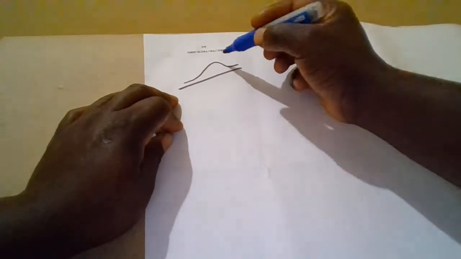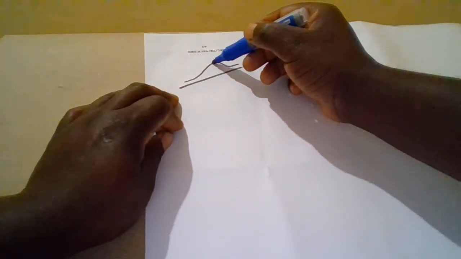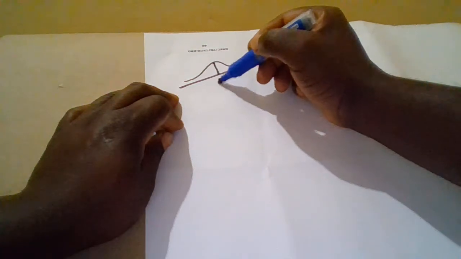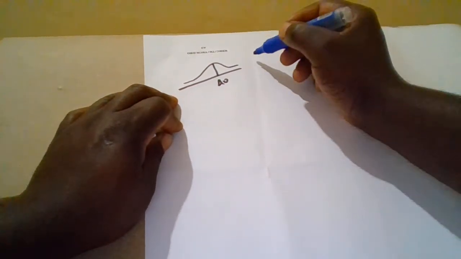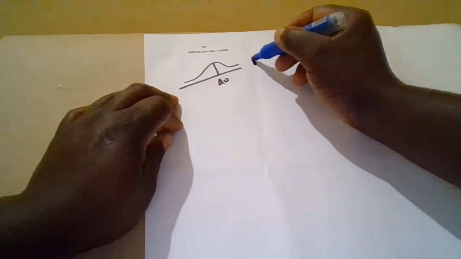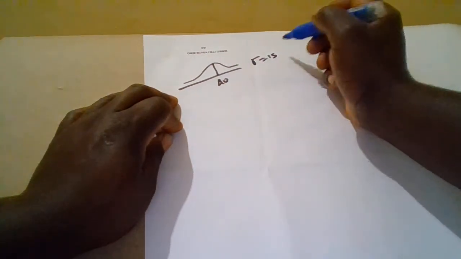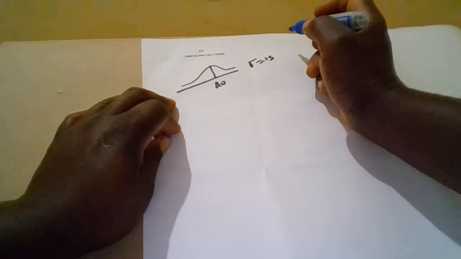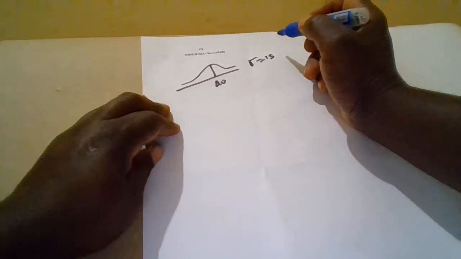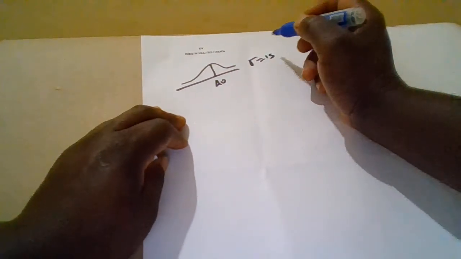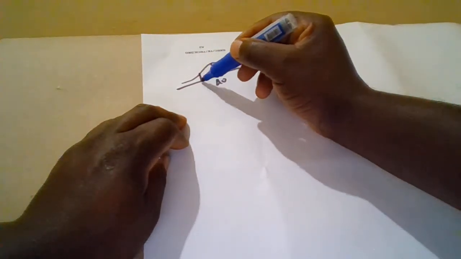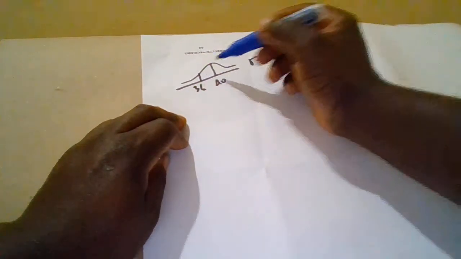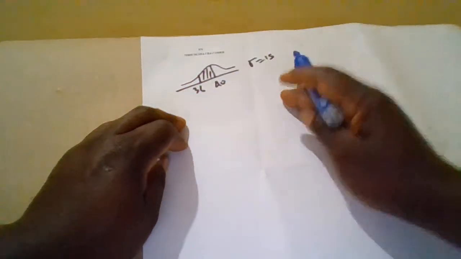So from the equation we can identify that it has a mean of 40, and the standard deviation equals 15. And we've been given that the pass mark for the exam is 36.